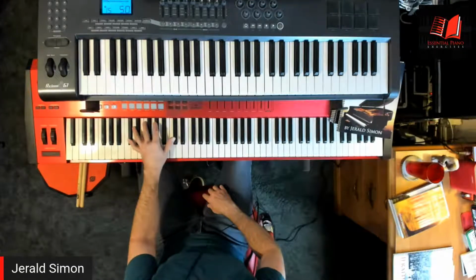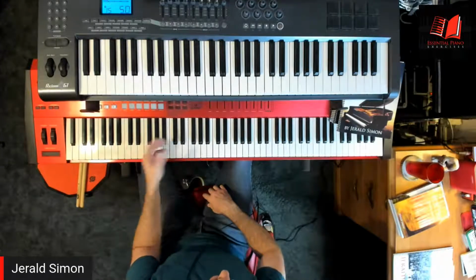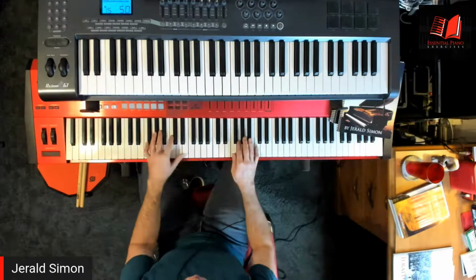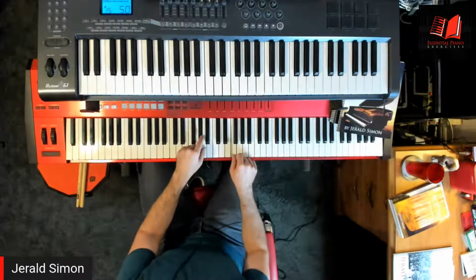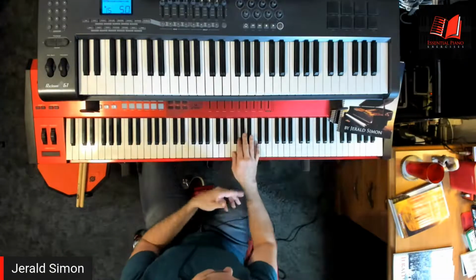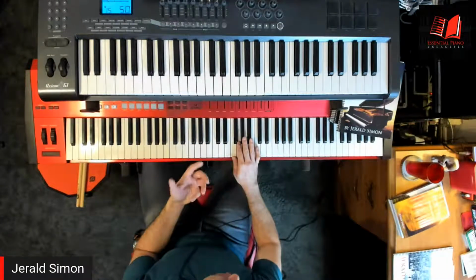Starting on F, we can go down to D flat, we can go to E flat, 1, 5, 4, 3, 2, 1. I was just coming up with a different melodic pattern and rhythm.